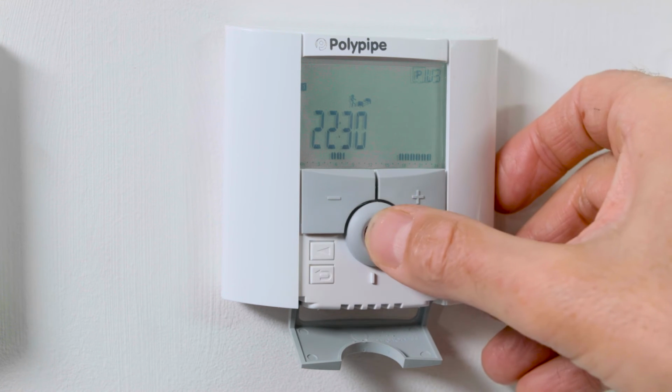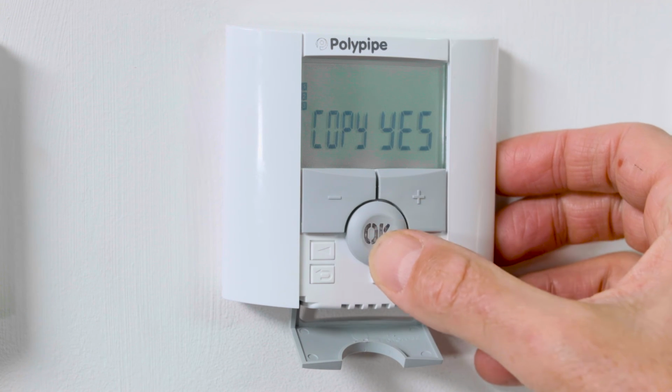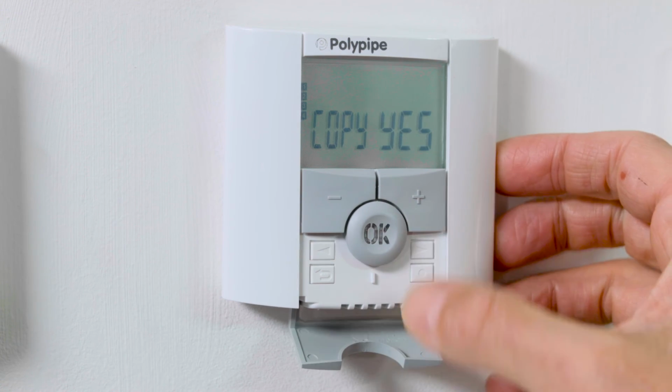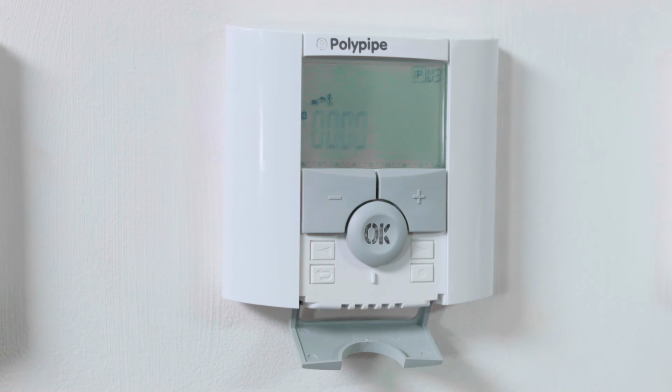You'll be greeted with this screen, which allows you to copy these times across other days of the week. If your working pattern is the same on Tuesday, press OK and continue, keeping an eye on the corresponding days represented by the icons to the left of the screen. If on day 4 or Thursday your working day changes, use the minus button to select No, and you can now set a new schedule.